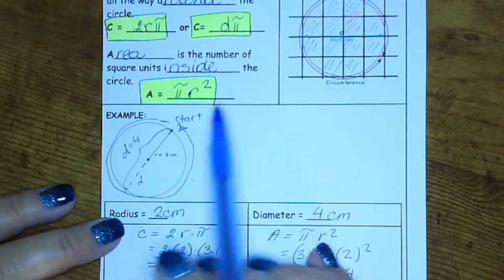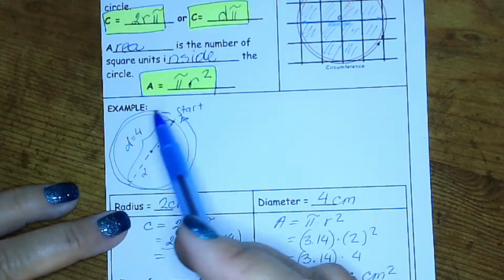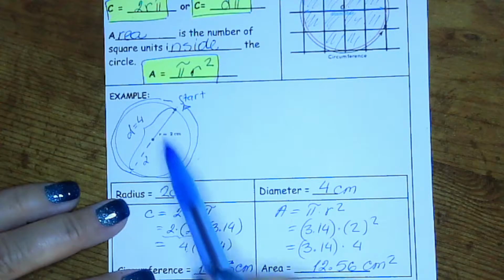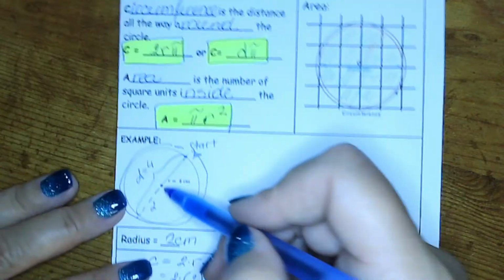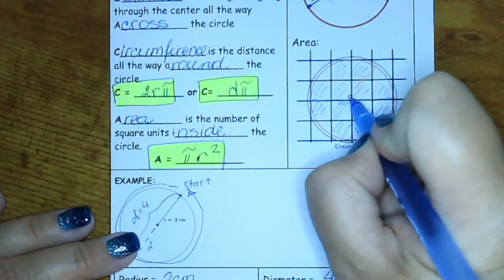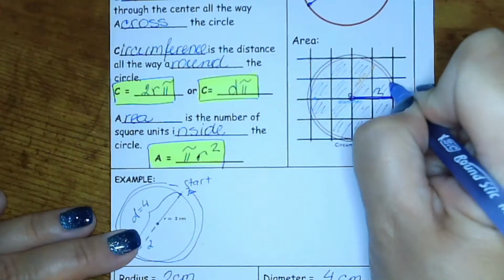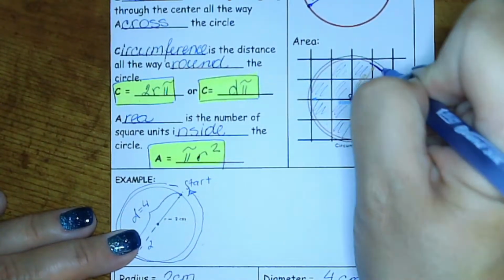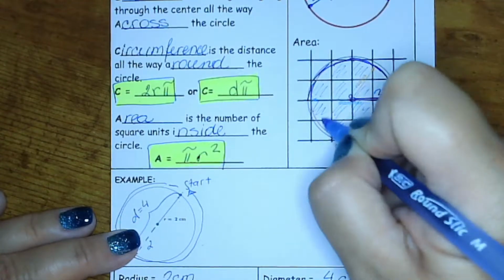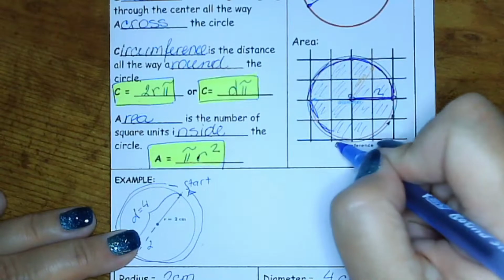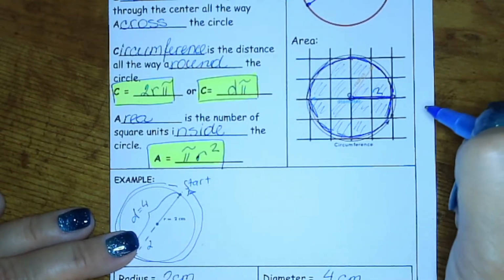So let's see, if I look at this example here, my circumference was 12.56, which is the distance around the circle with the radius of 2. Well, this circle right here has the radius of 2 units. So if I go around 1, 2, 3, 4, 5, 6, 7, 8, 9, 10, 11, approximately 12.